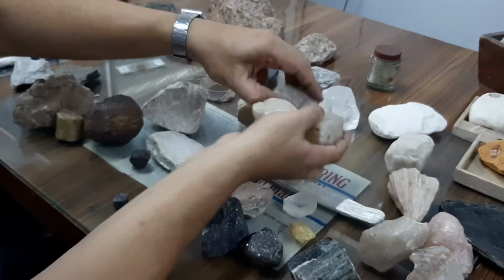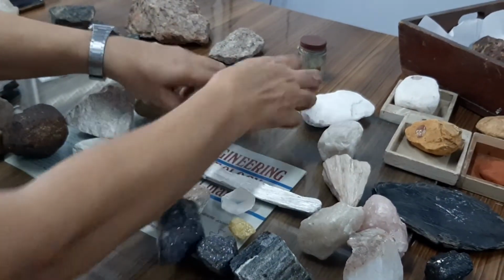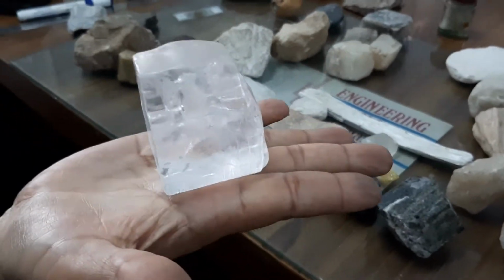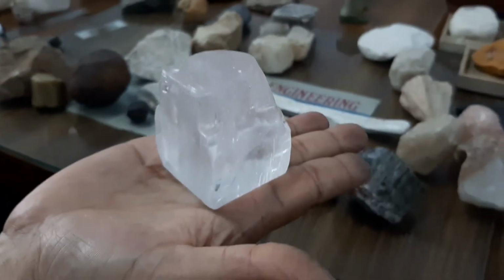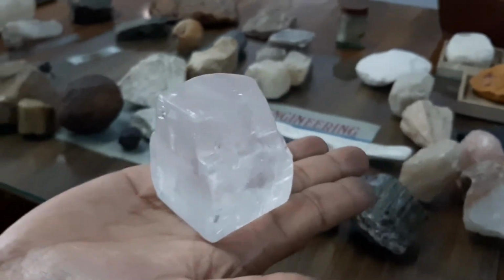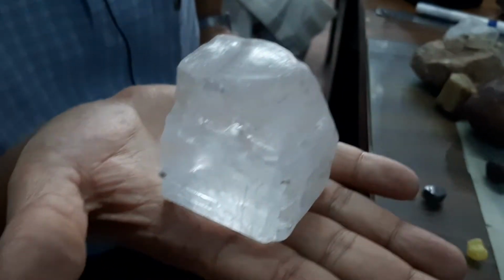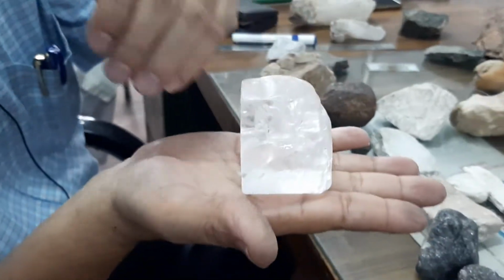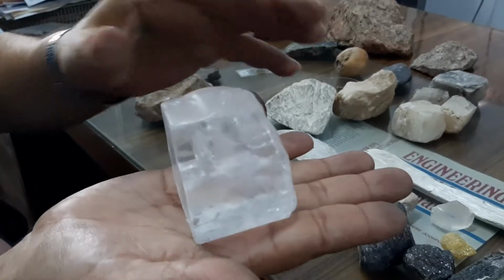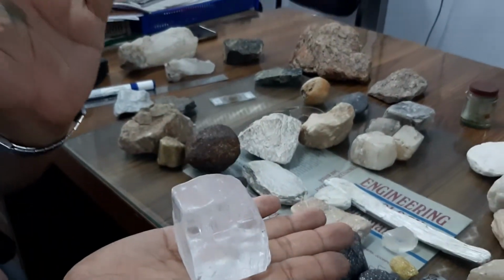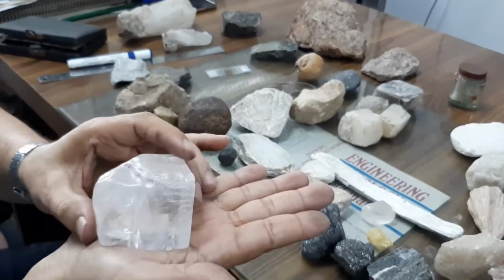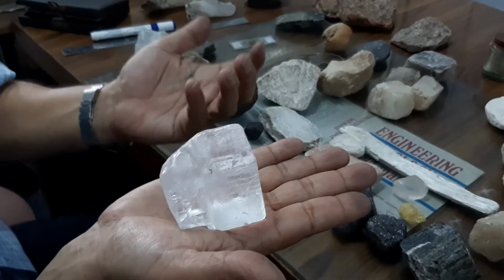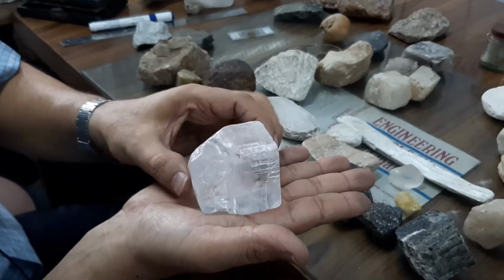Similarly, you can see the common salt, NaCl, crystallizing in the cubic system, and you can see its form is also a cuboid, not a perfect cube, but similar to a cube. This mineral is losing its shape because of its reaction with moisture. When I got this sample some 10 years back, it was much bigger. Now it has become smaller and smaller because of moisture and removal of sodium chloride from this surface.